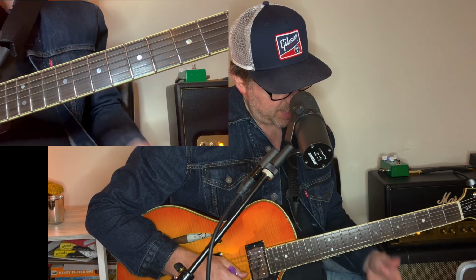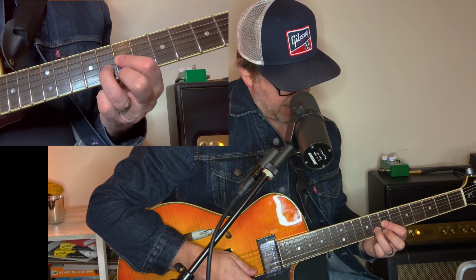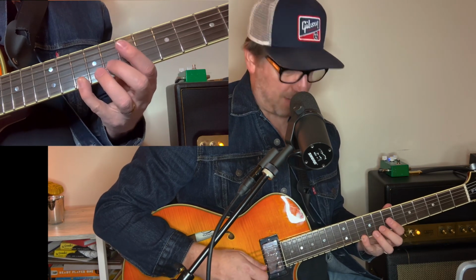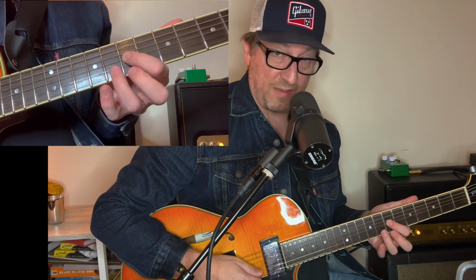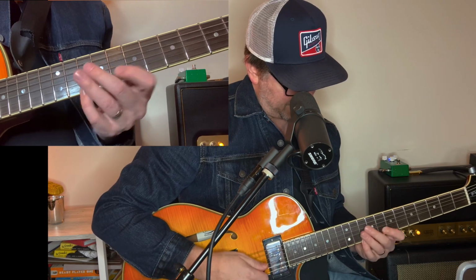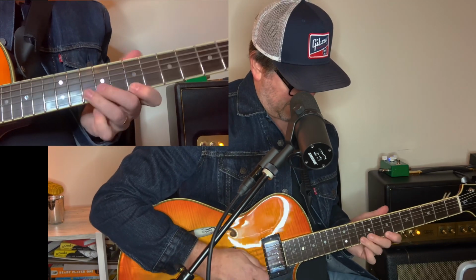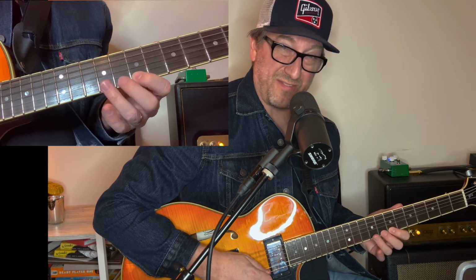And another lick there is if you take the D shape here in G, and this is your root here, right? 1, 2, 3, 4, 5, there's your major scale up. So there's your 5, the octave from the 5 here, right? If you bend the 2 up and then to the 3, right? You can then walk up chromatically to the 5.